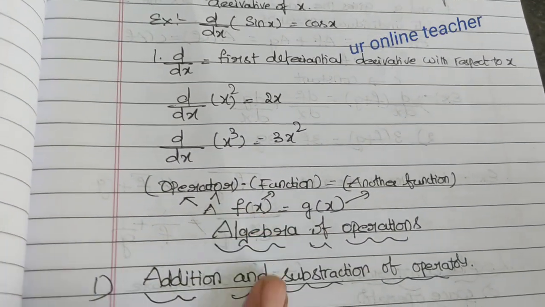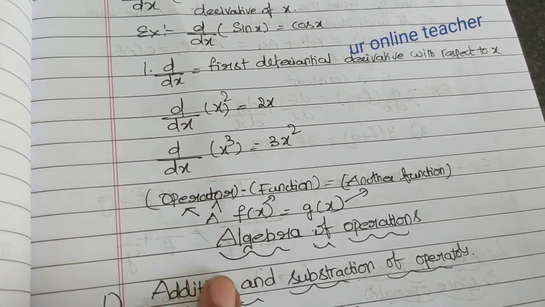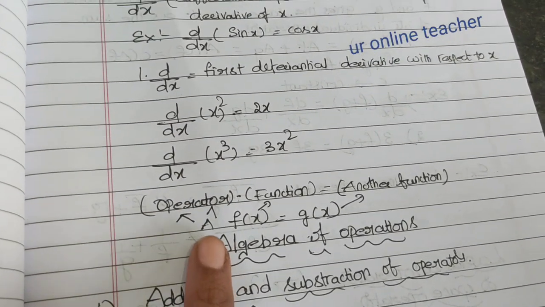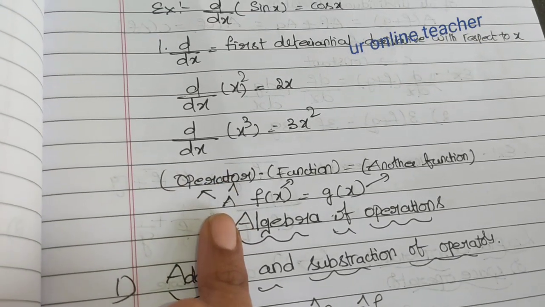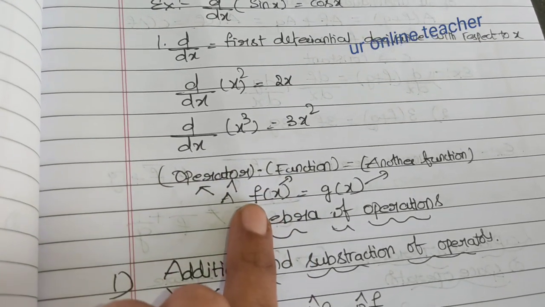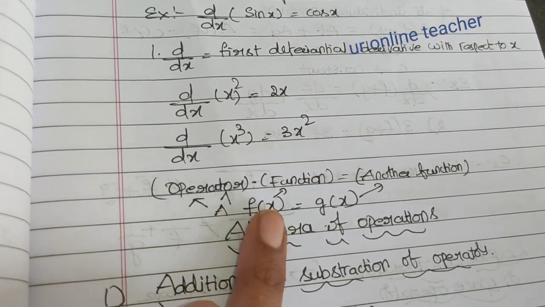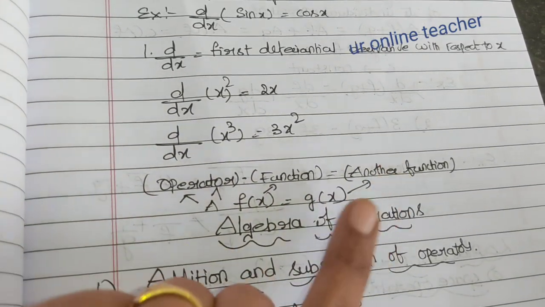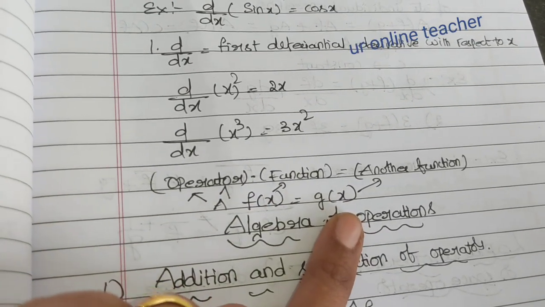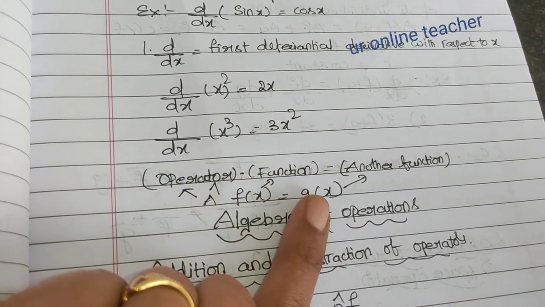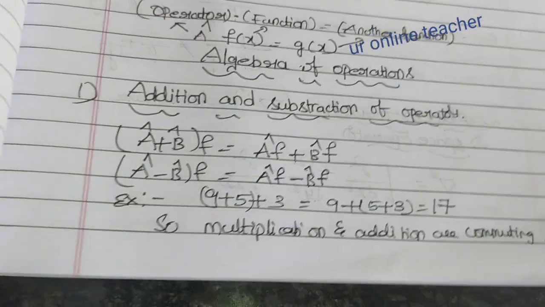Then what is there in the operator? Let's see. The operator we can mention as A cap. Operator A cap acting on a function f(x) will give another function g(x). So A cap f(x) is equal to g(x). It is the general formula of the operator. Then we'll see the algebra of operators.